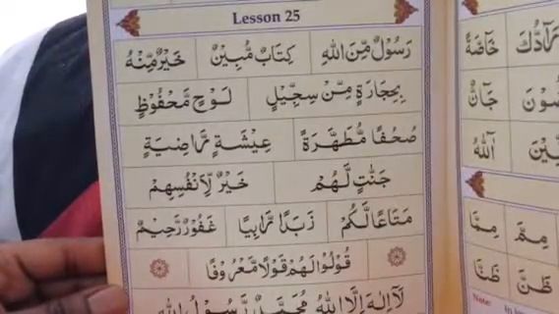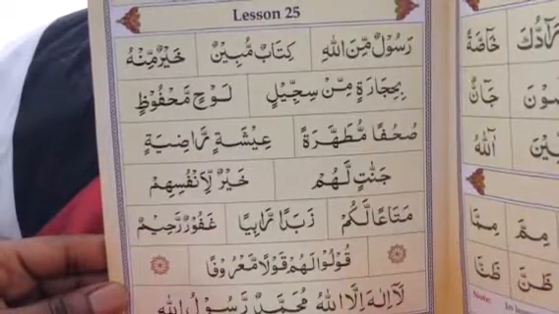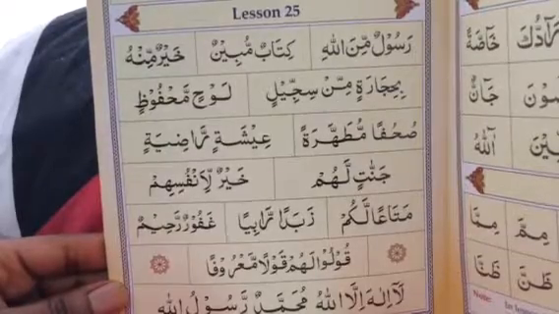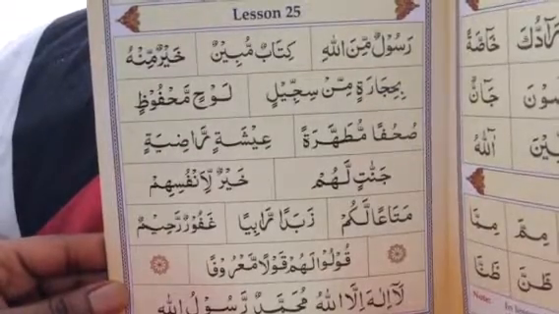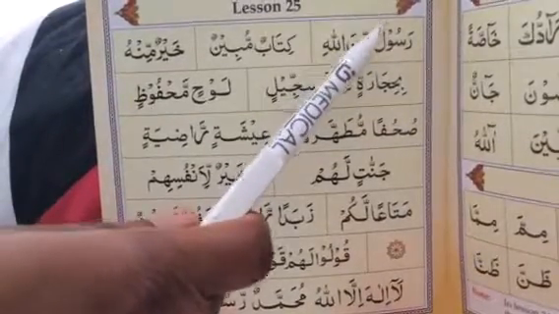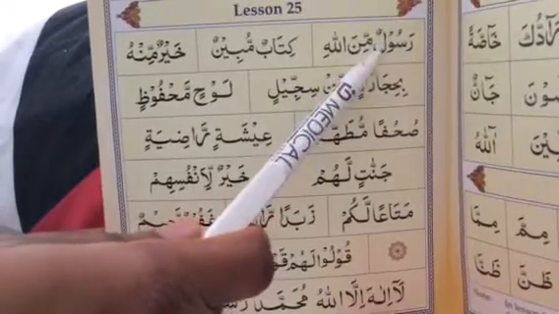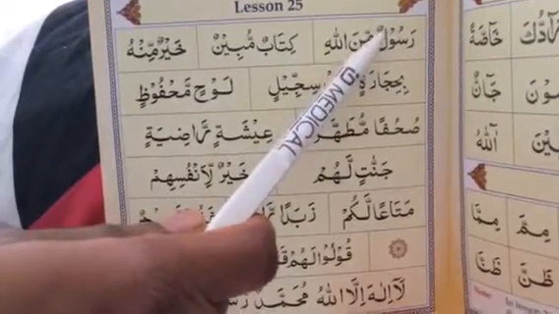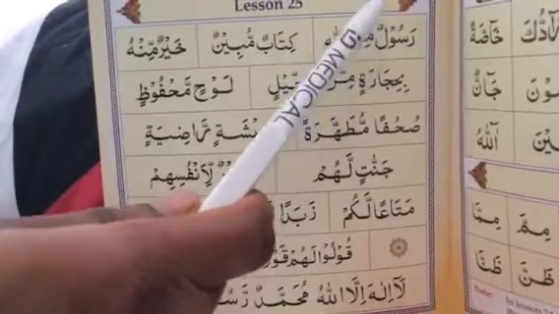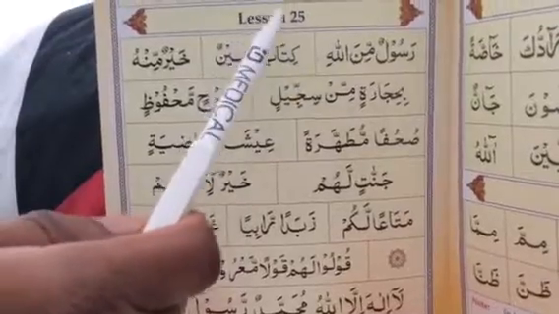Rasulun minallahi. Rasulun minallahi. So here we introduce the tanween. Tanween, whether we have a fathatain or kasratain or domatain. So anywhere we have fathatain, kasratain or domatain, we have to be mindful of the letter that comes after them.